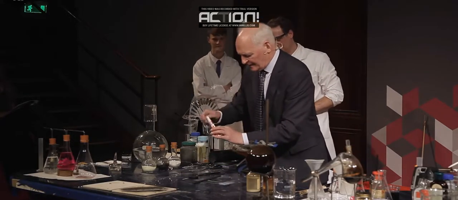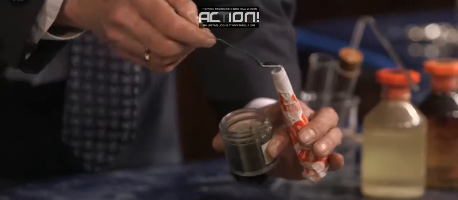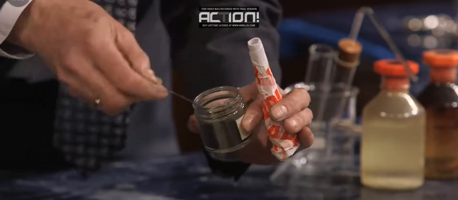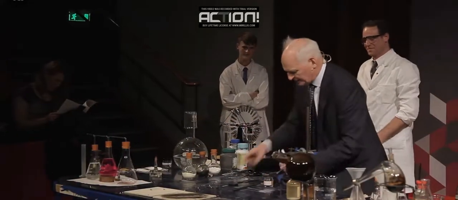Now, we put approximately 5 or 6 spatula measures in here. I'll do it carefully so you can all see what I did. 1, 2, 3, 4, 5, 6, and 1 for luck. 7. There we are. So here we go. Now then, we're down there.